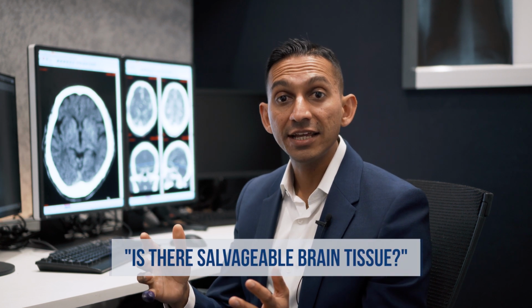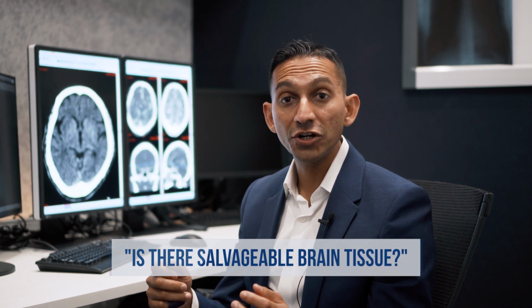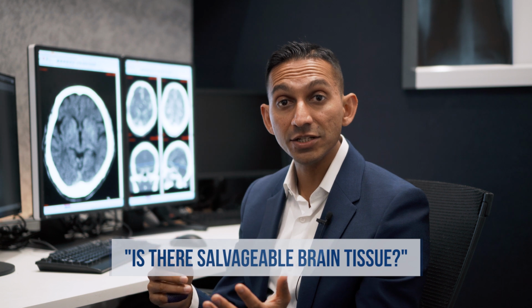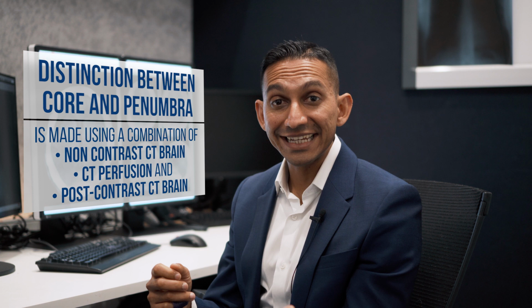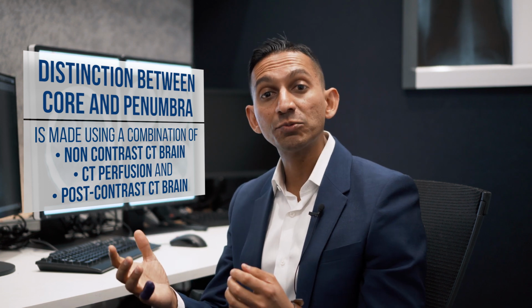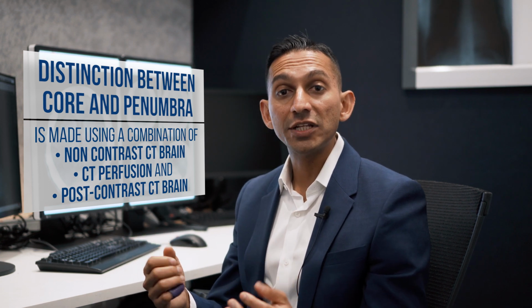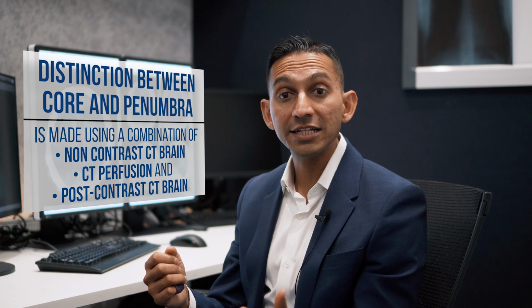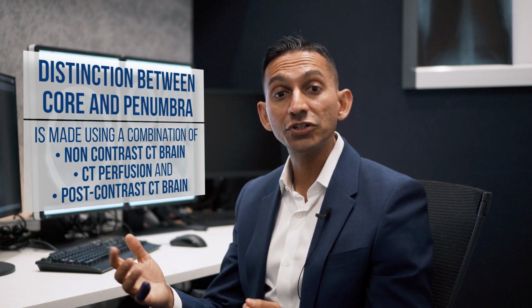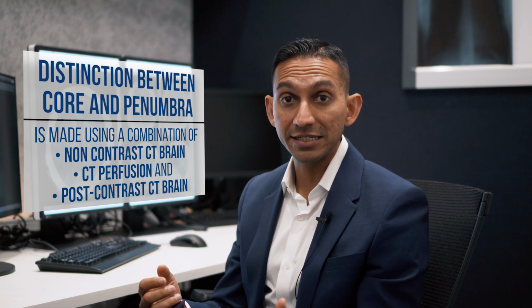Now, an important question to answer is whether there is brain tissue to save. This is because reperfusion therapy such as intravenous thrombolysis or endovascular clot retrieval are targeted at restoring function by saving brain tissue. The distinction between predicted infarcted and salvageable brain tissue is made using a combination of the non-contrast CT, CT perfusion, and post-contrast CT.